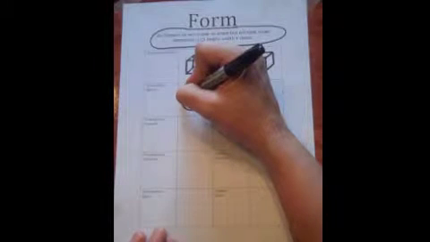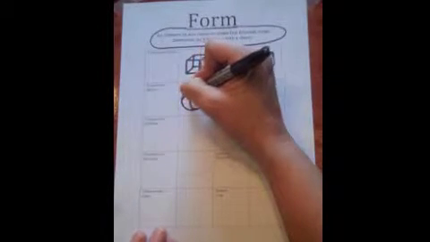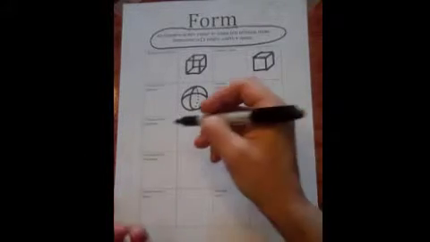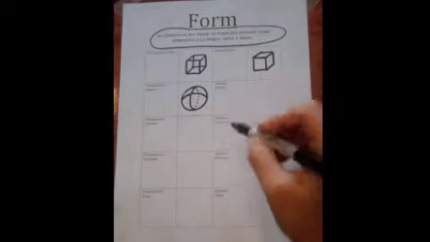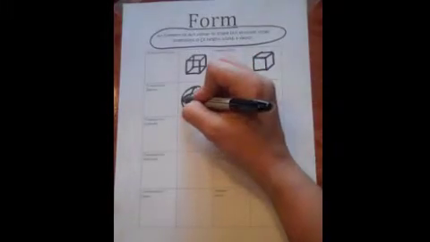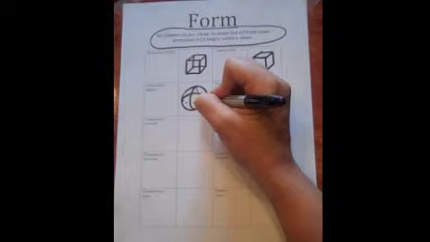Then make a horizontal curved line. This one is convex. Then you're going to make a concave, which comes down, dips down, it's a smile. Convex is a frown, concave is a smile. This one's going to be a concave dotted or dashed line.